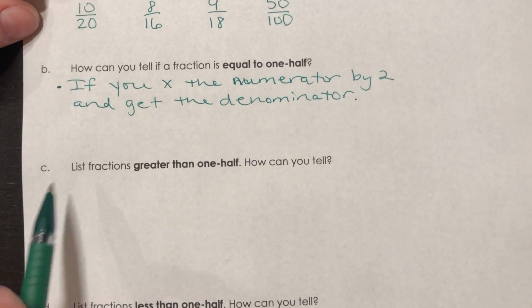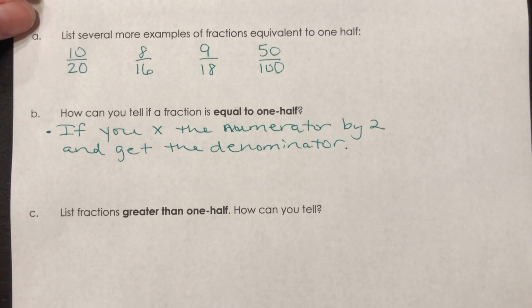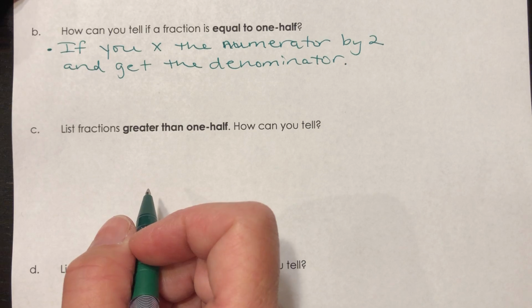Okay. Letter C says, list fractions greater than 1/2. How can you tell? So I'm going to give you some examples. Some fractions that would be greater than 1/2.